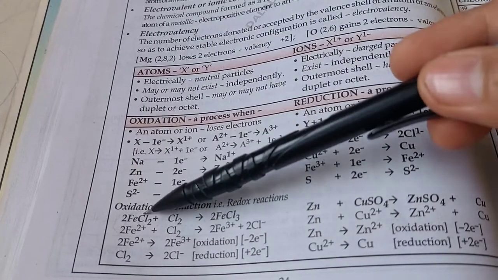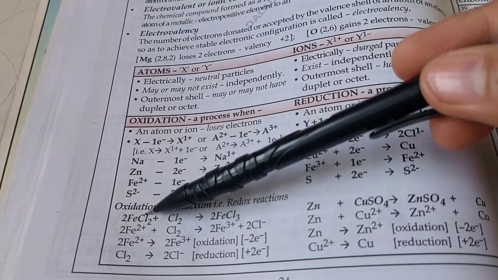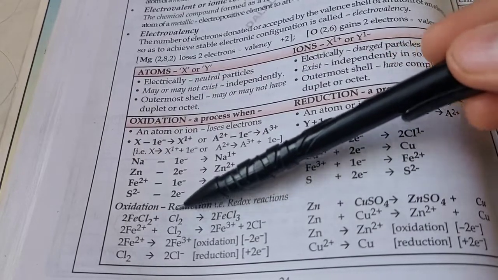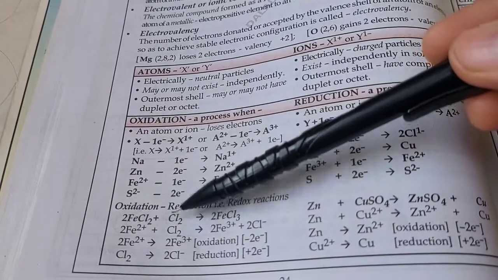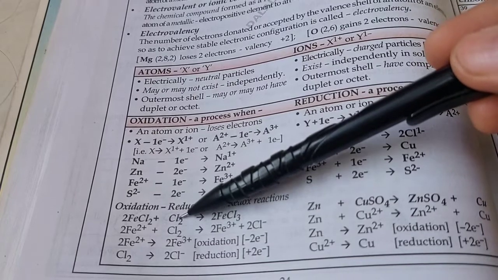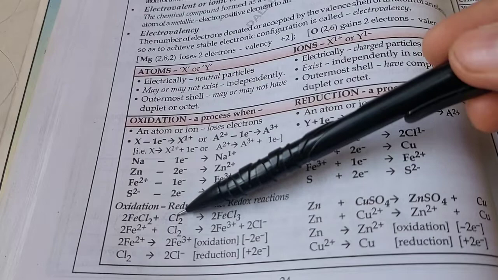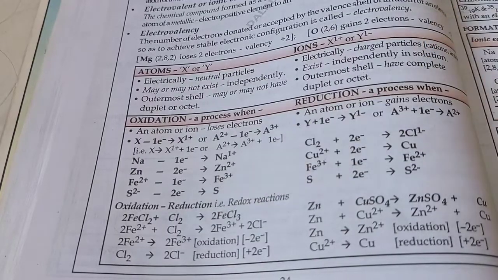You see, the substance which undergoes oxidation is called the reducing agent, and the substance which undergoes reduction is called the oxidizing agent. And remember, nonmetals are usually the oxidizing agents and metals are reducing agents.